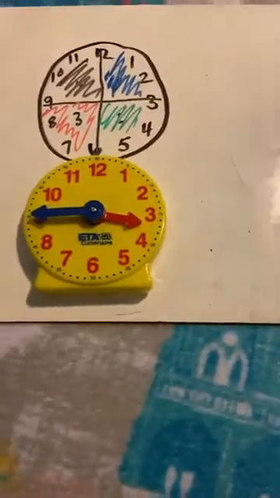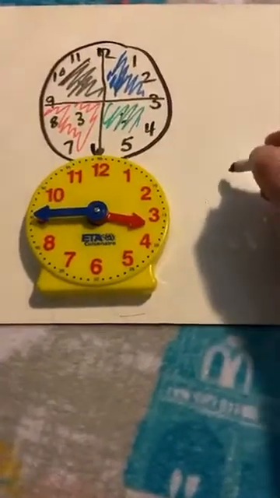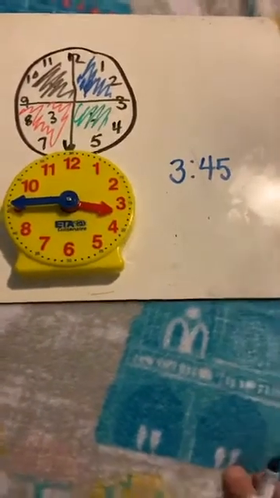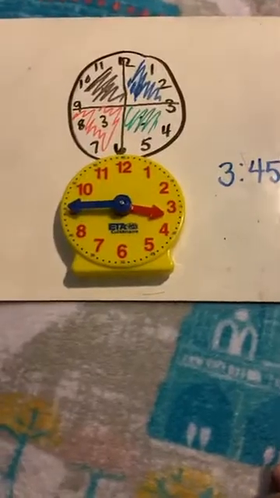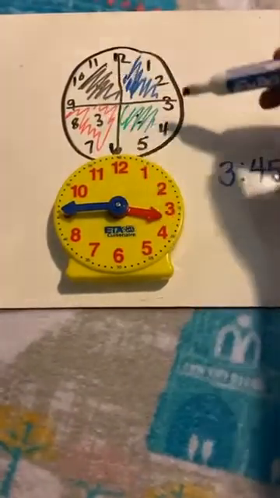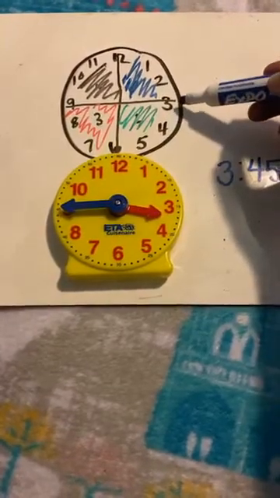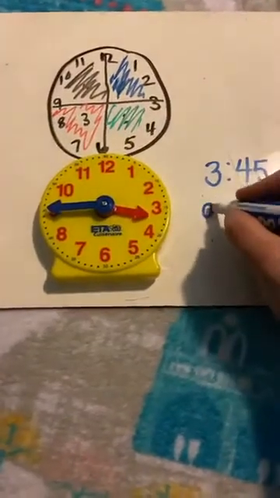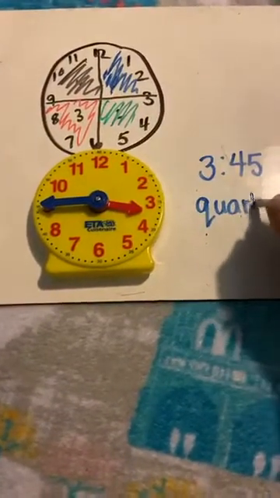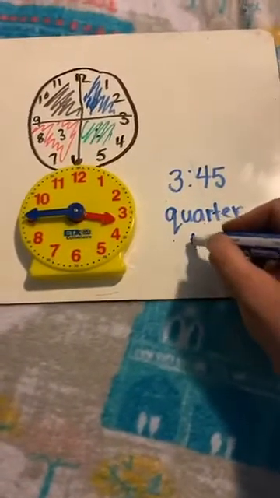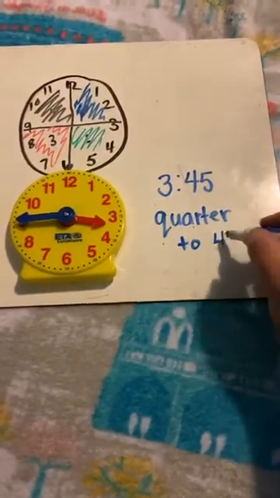Ooh, I have to change this because it's not 3:15 anymore. It is 3:45. Okay, now, how many quarters of it is it? Well, 1, 2, 3. So this one was a quarter after. Now, this one, we're going to say a quarter to 4.